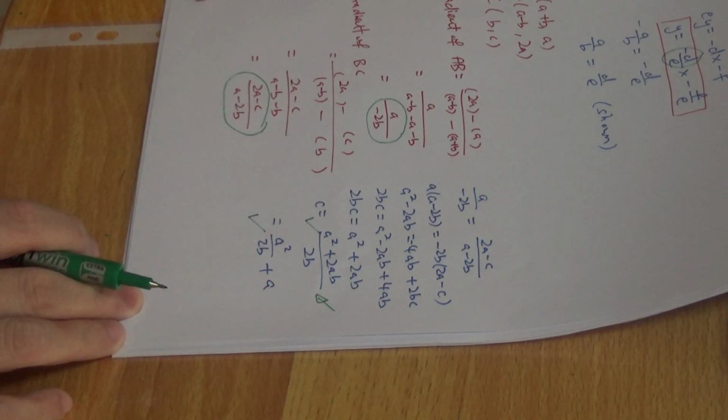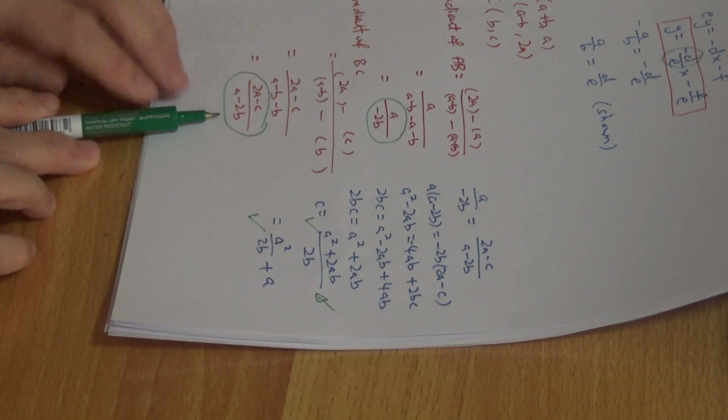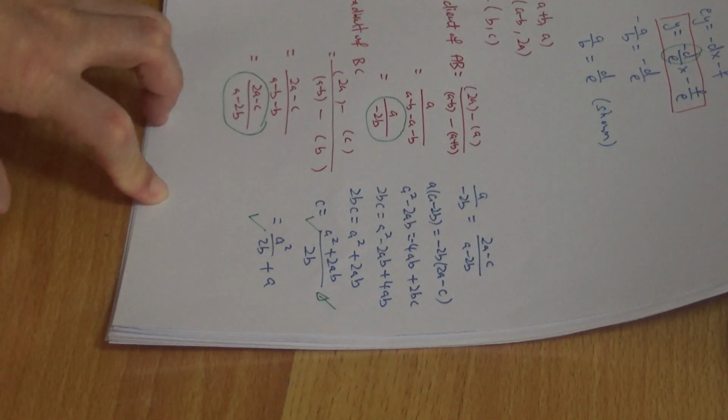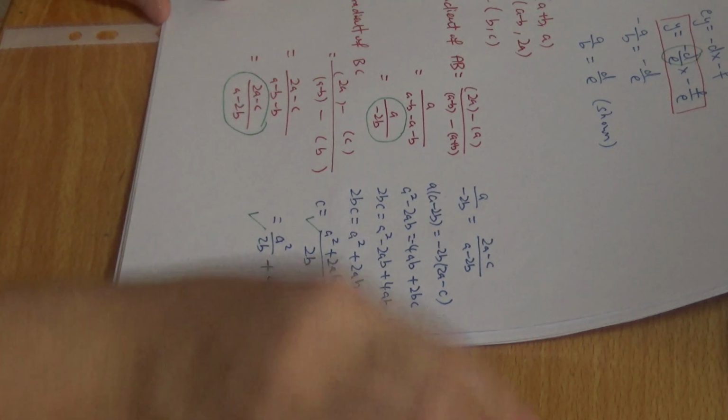So the concept down here is that we must get the gradient of AB and the gradient of BC, and we equate the two gradients together to find c in terms of a and b. So that will be your question 13 that is in the exercise 7.1.